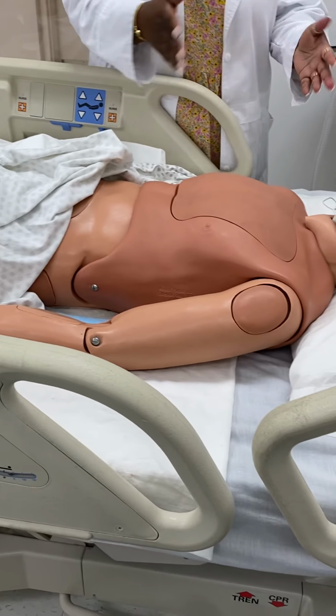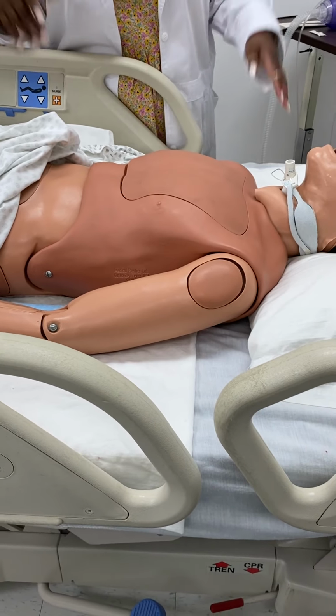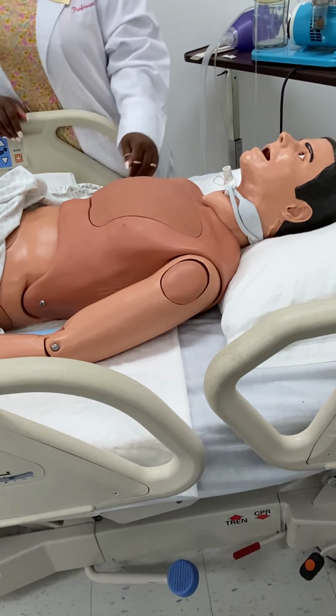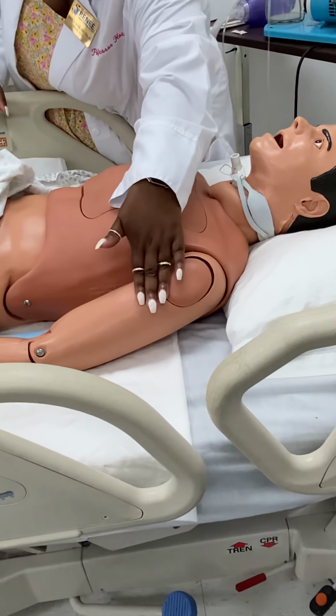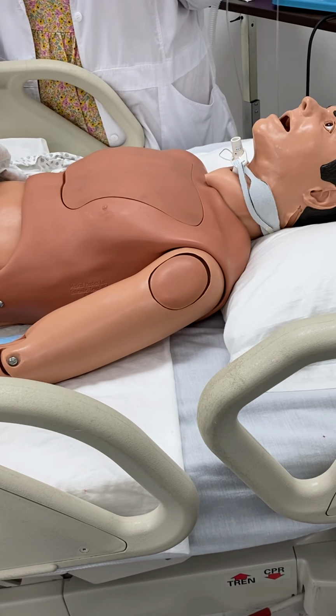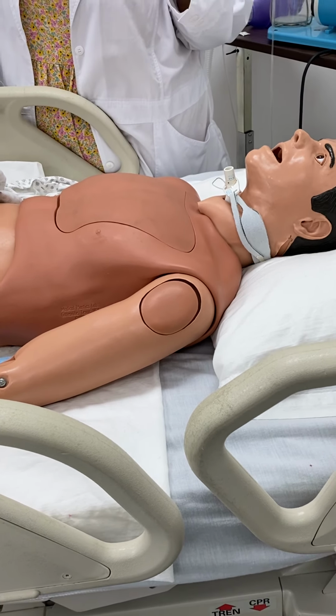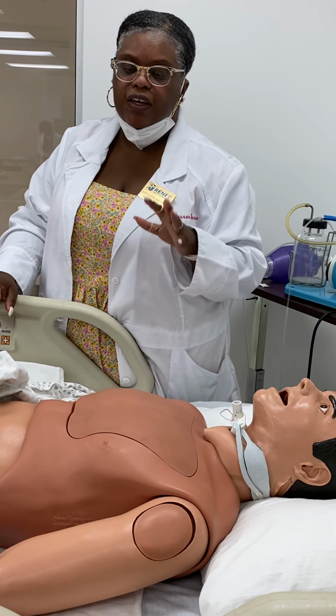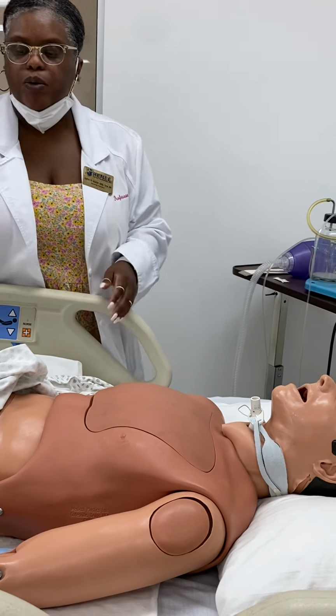But if we had both, we would do it bilaterally because we normally have 2. So therefore, we're going to look at the skin, make sure it's nice and warm to the touch. Make sure it's nice and pink, right? We're going to assess for any bruises or anything of that nature, any open wounds.